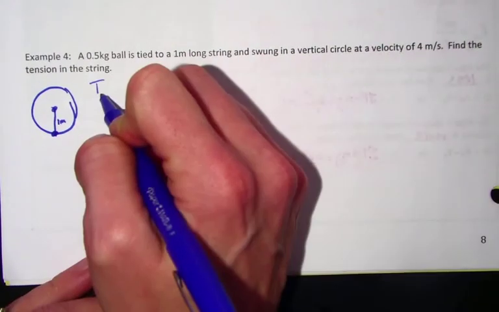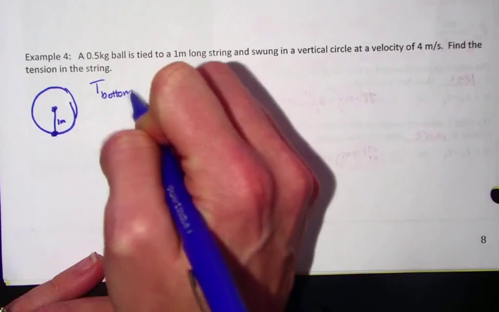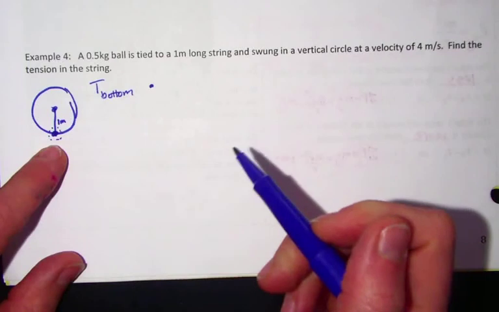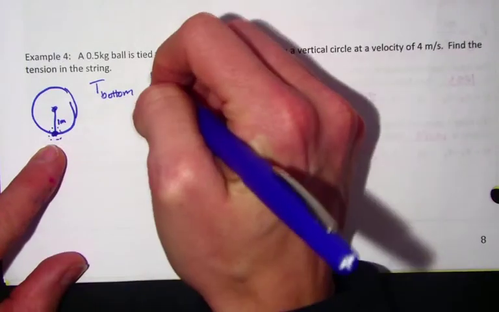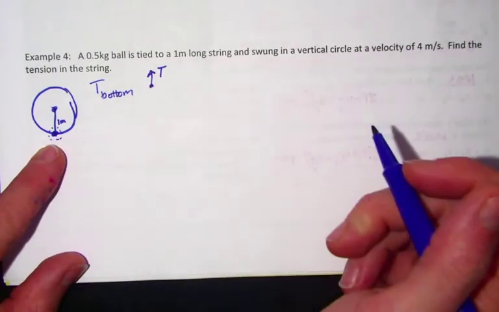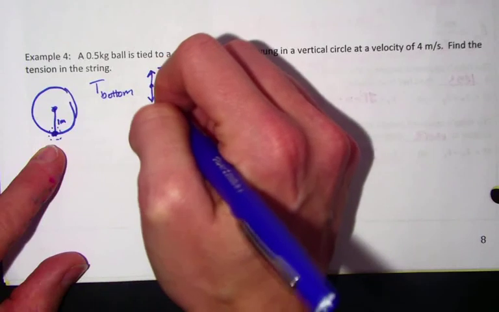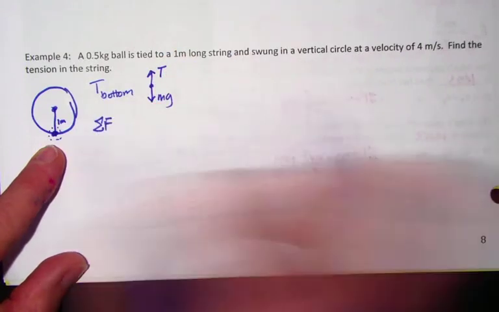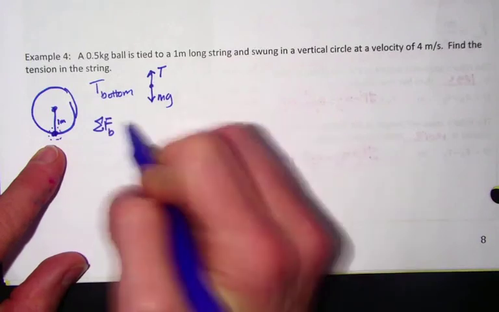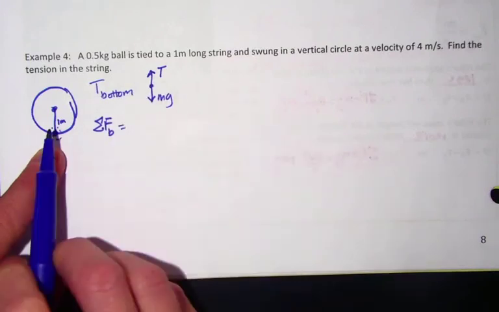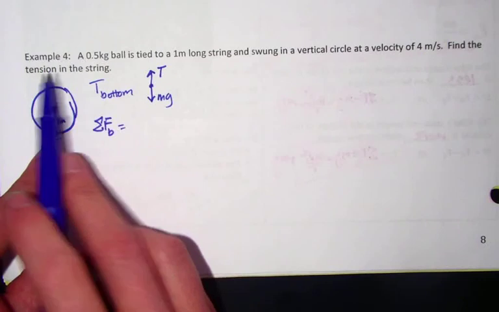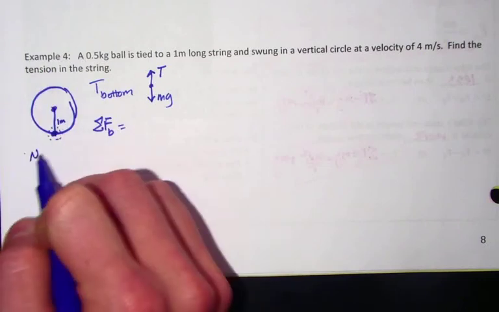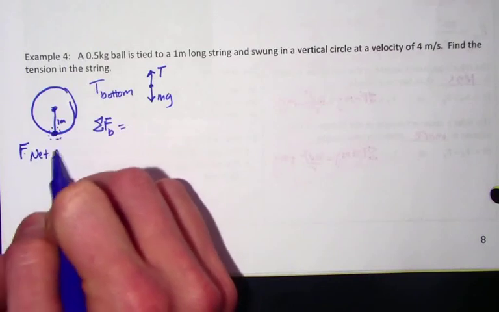So for the tension at the bottom, when I look here, this is the free body diagram I'm going to be drawing. I know I have the tension of the string, all right, that force is up, and I know the weight force is working downward. So if I'm trying to find the sum of the forces at the bottom, I know that my centripetal acceleration is inward, and therefore my net force has to be up. So for the bottom, I know that the net force is in the upward direction.